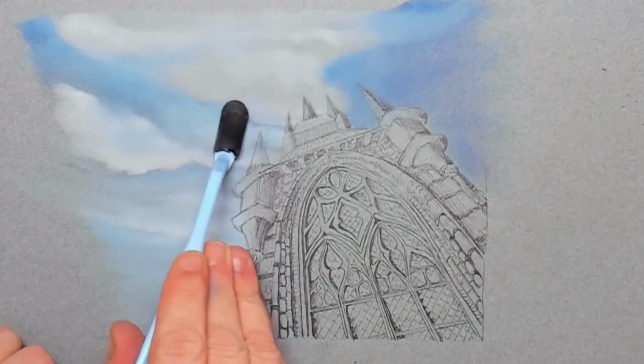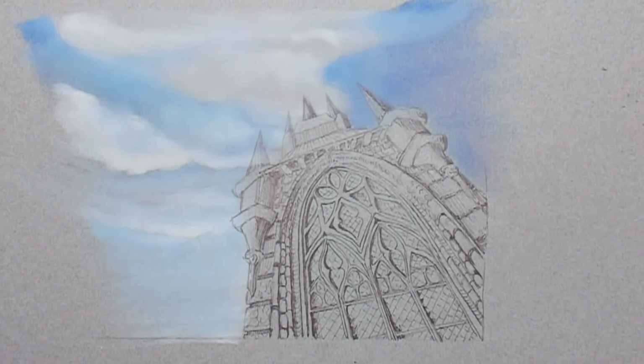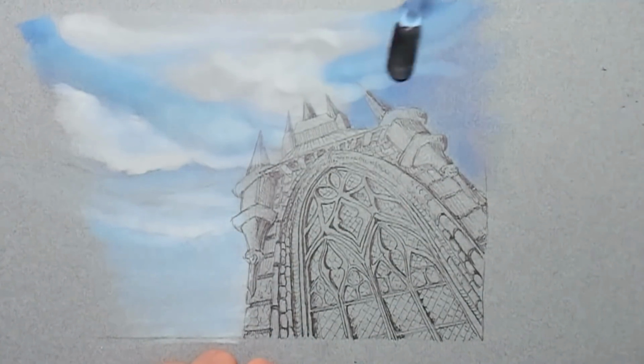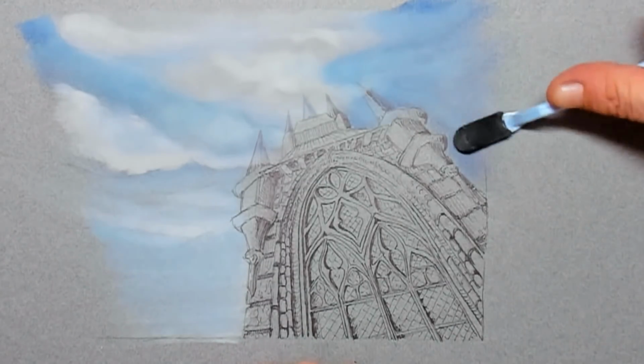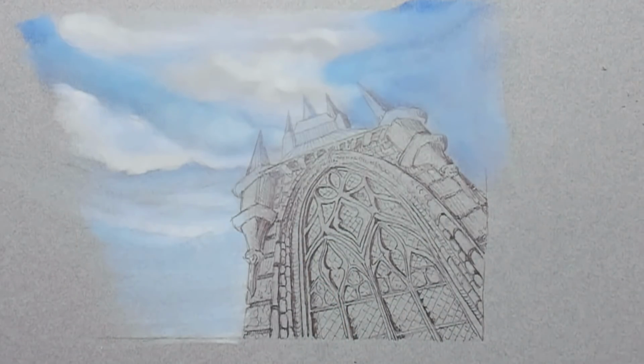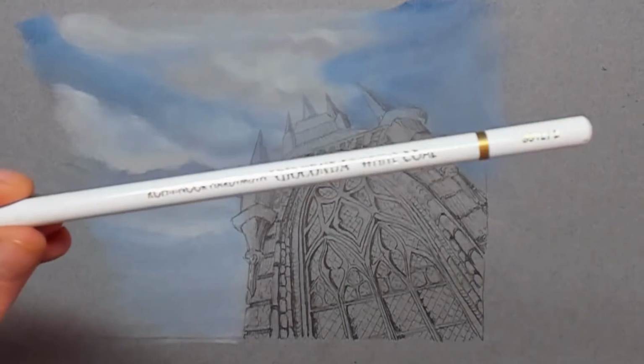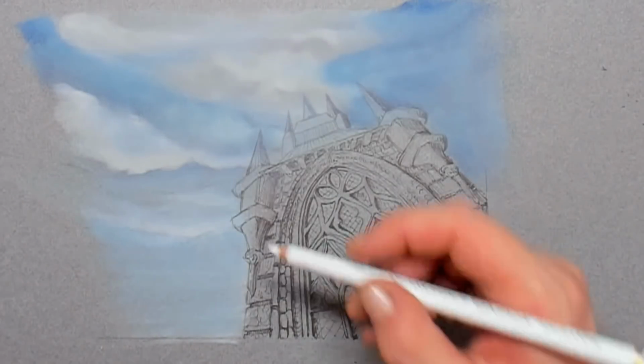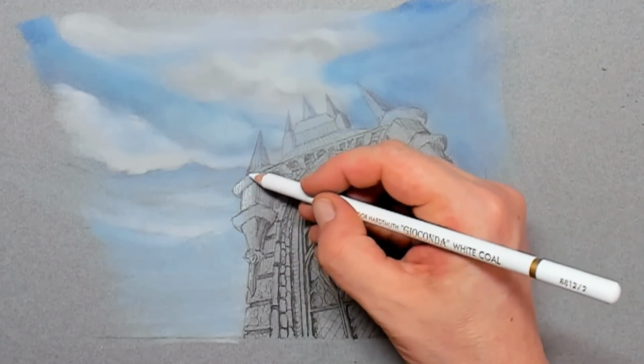Now, I will put in a little bit of light over the blue to make it compact, if you want. And then I take my white coal. Now this is called like black charcoal.